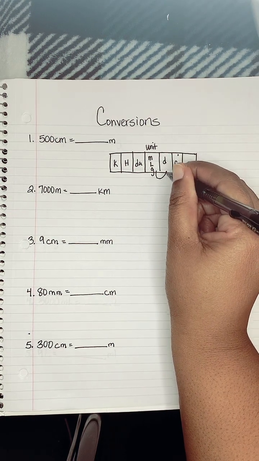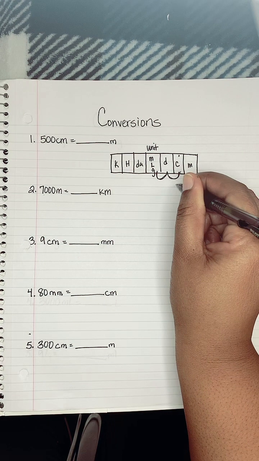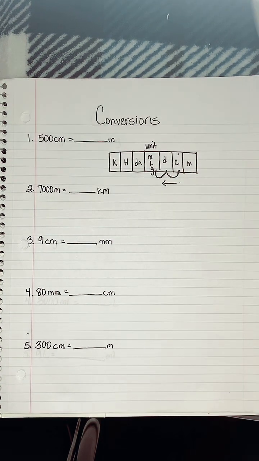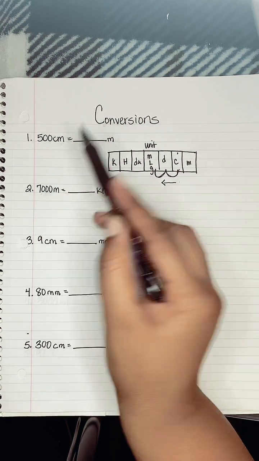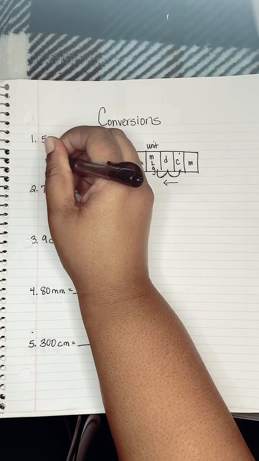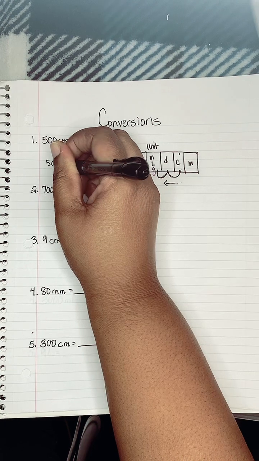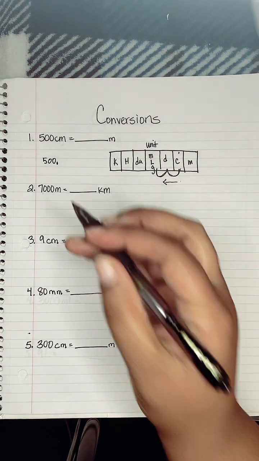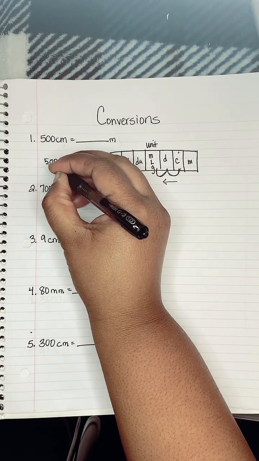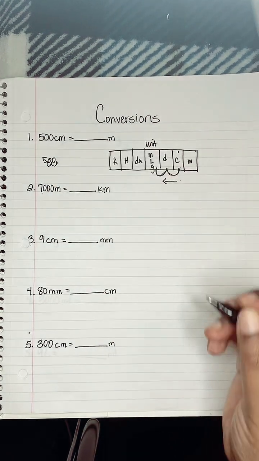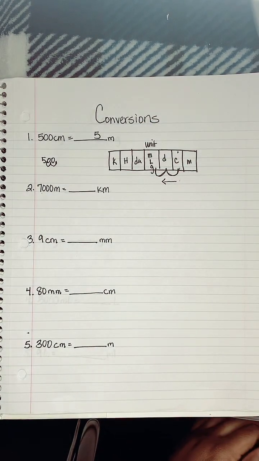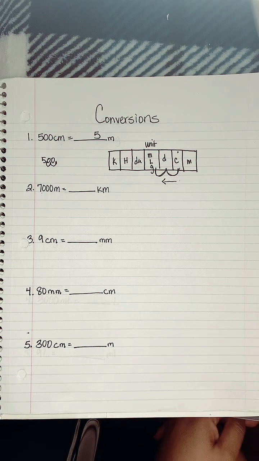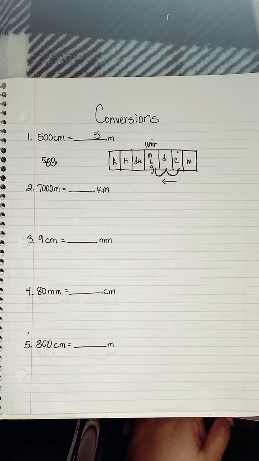So we're going 1, 2 to the left, okay? So in every whole number, the decimal is always at the end of that whole number, which would be right here. So we would move it over 2 spaces to the left. So that means we would have 5 meters. Good. NFC said 5. Yes.